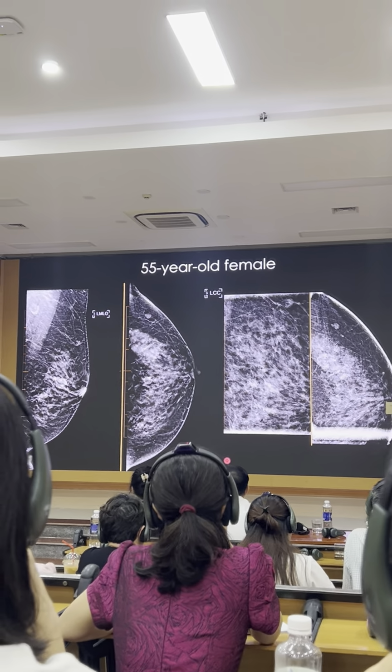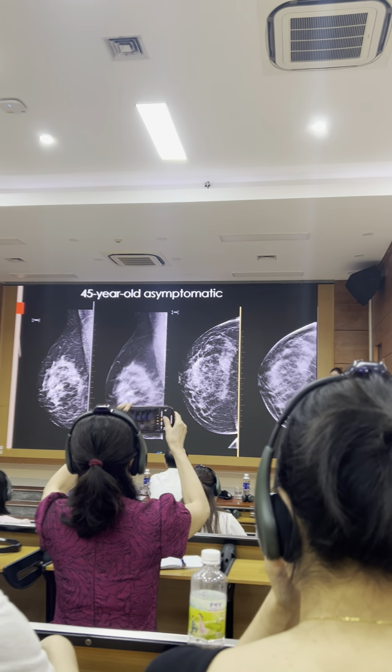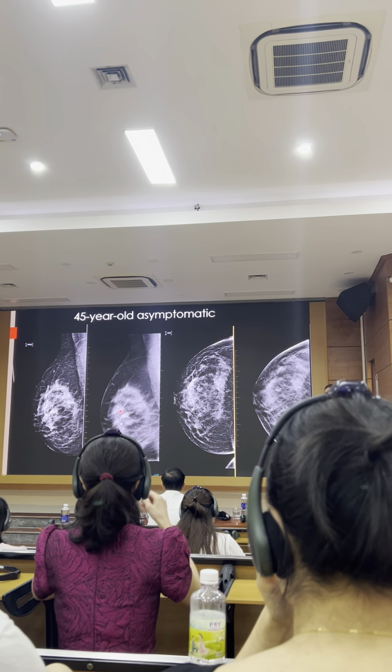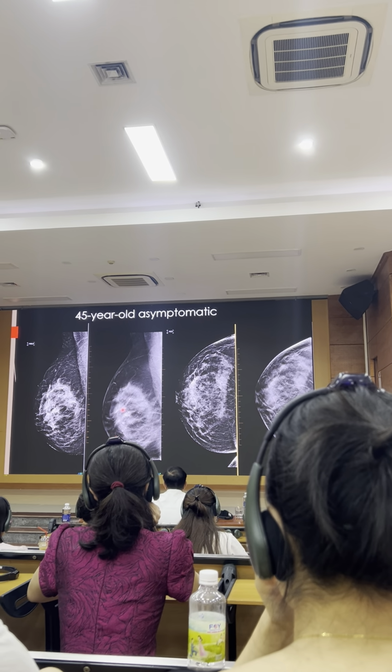This is a 45-year-old asymptomatic patient who presented for routine screening. And this is her mammogram and tomosynthesis. And if you look carefully in here, there is an architectural distortion. Around there, it's quite subtle, not easily seen on the mammogram. There's no central mass, it just appears as a distortion.